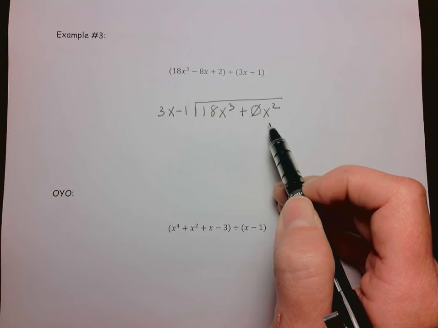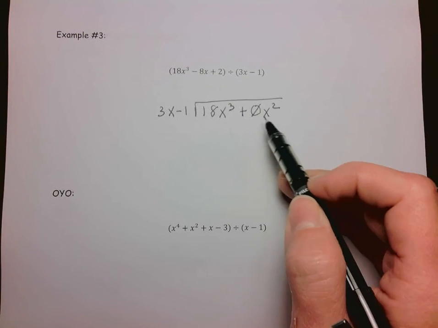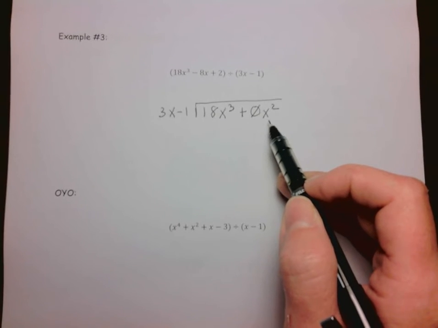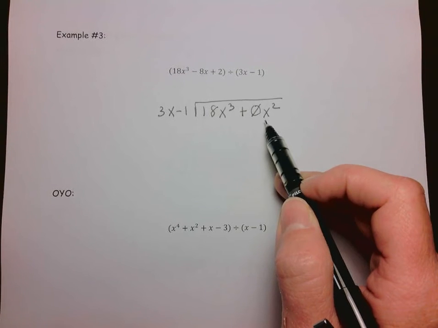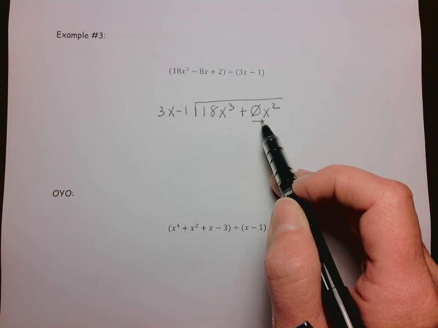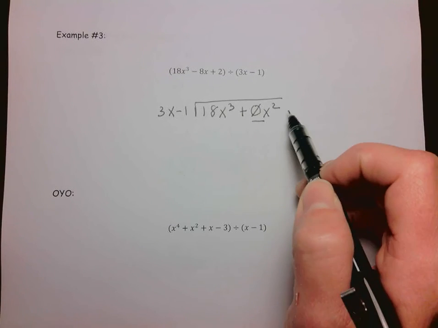Let me say that again a different way because this is extremely important. If you have an x to the third term, you have to have an x squared term as a placeholder. So you put 0 times x squared, which means 0. This whole thing is 0, but you have to have it there as a placeholder, and you will see why in just a moment.